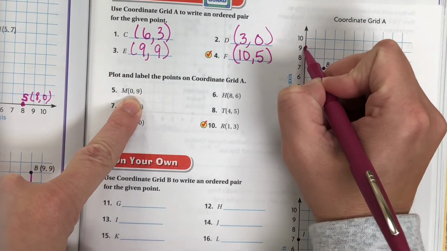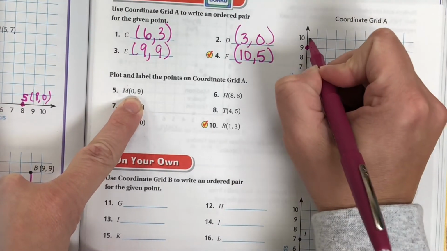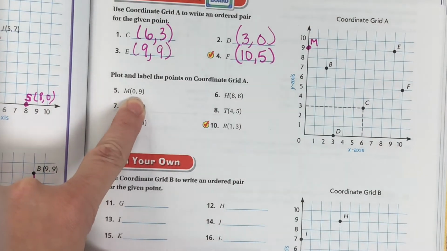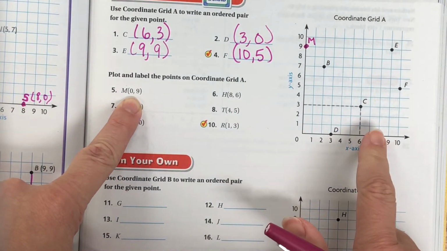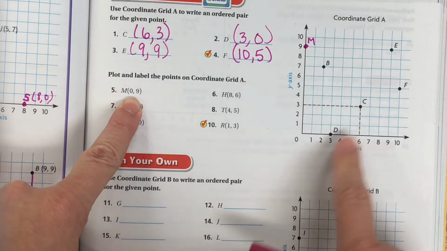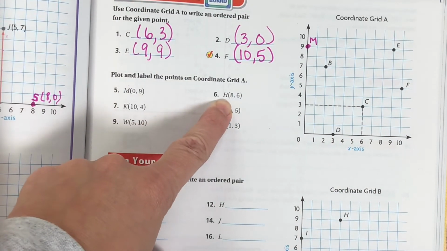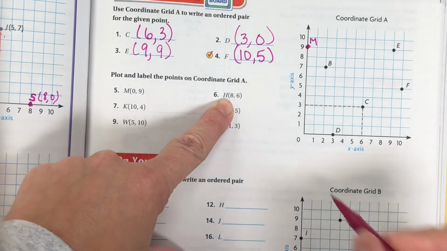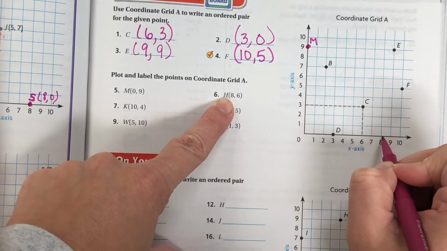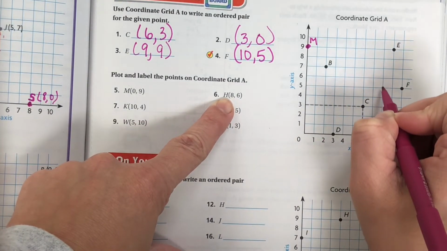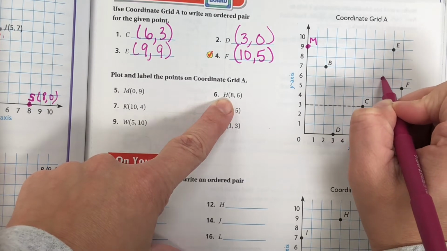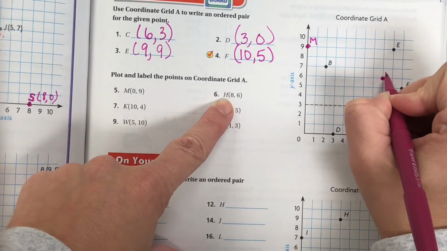I'm going to put a dot, and I'm just going to label that dot M. You don't have to put the ordered pairs beside of it. This graph does not have them. Okay, H, 8, 6. Go over 8, up 6, and I'm going to put a dot, and that is letter H.